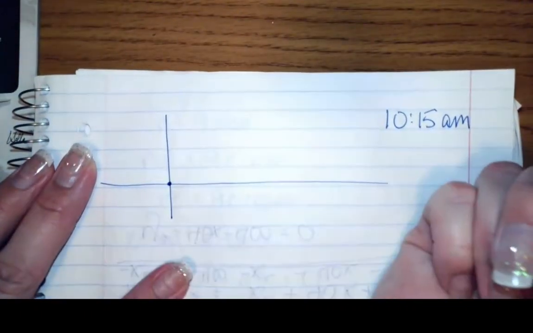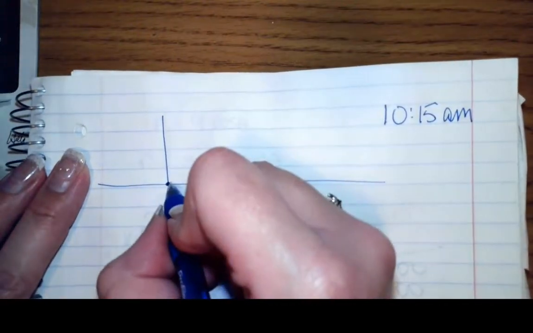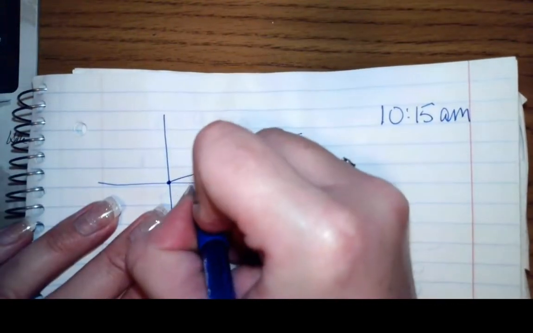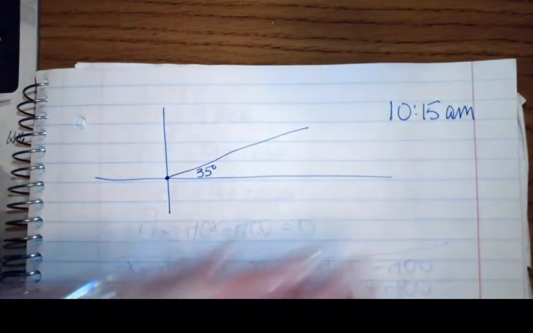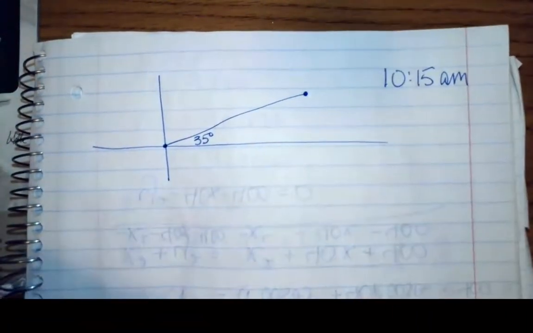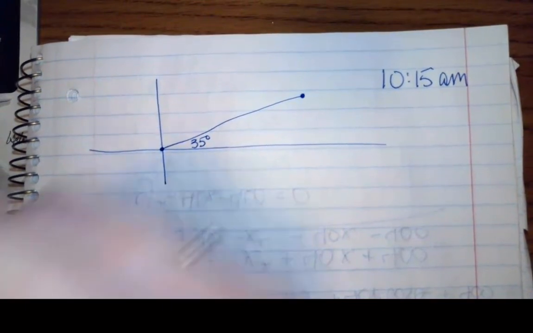At 10:15 a.m., a radar station detects an aircraft at a point 80 miles away and 35 degrees north of due east. So here is my radar station, and I've got an aircraft 35 degrees north of due east. So here's due east, swing at 35 degrees north. And there is my aircraft, and I notice that it's 80 miles away.